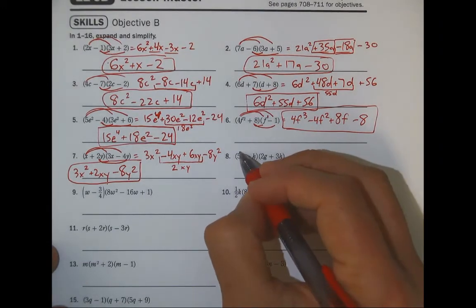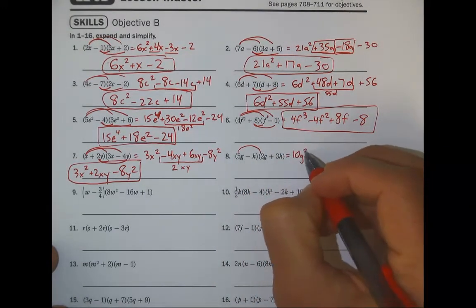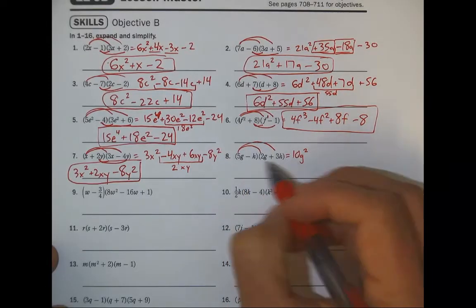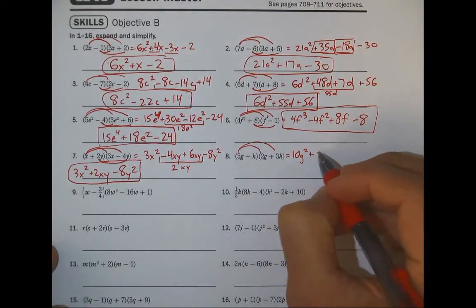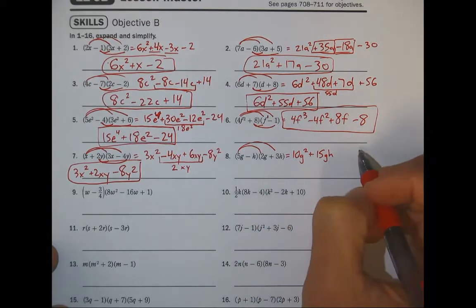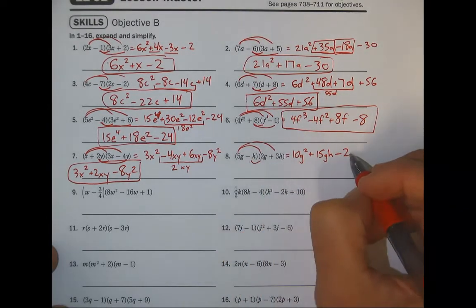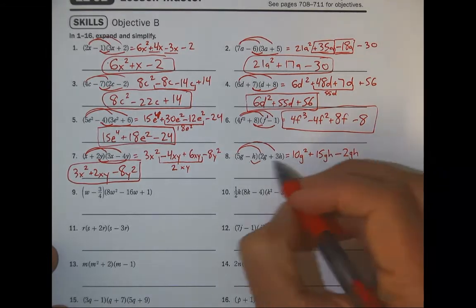Okay, number 8. Multiply g times g is g squared. 10g squared. Multiply here, it's positive 15. Letters are different, so they just combine gh. Multiplying here, this will be a negative 2. Variables combine, gh.